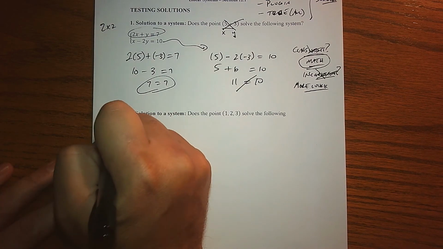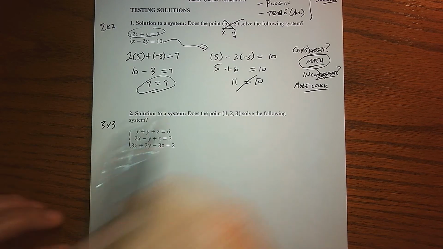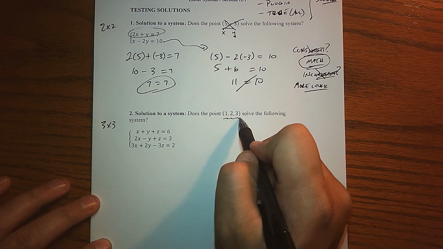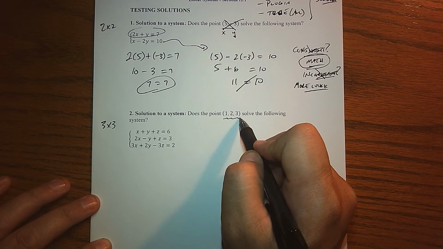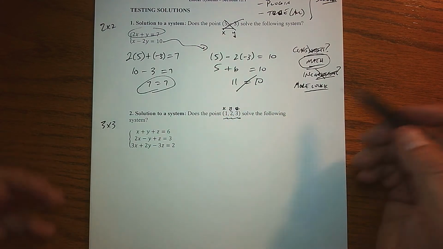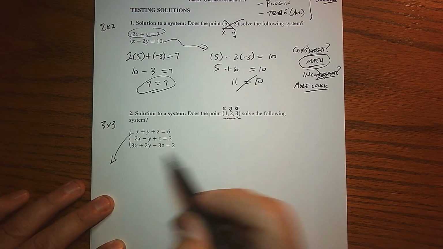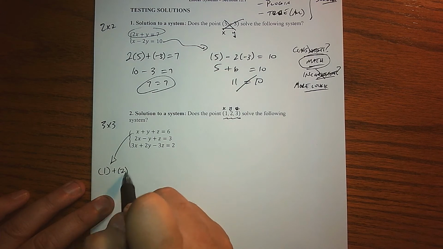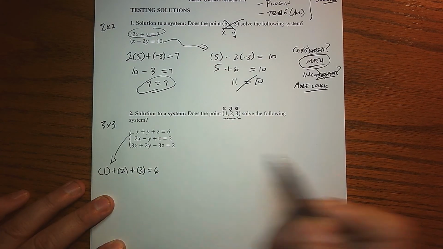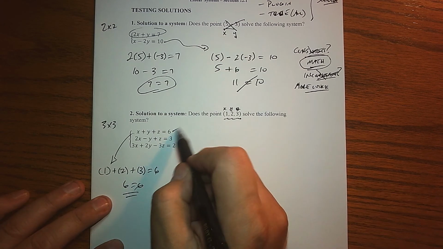The next one, for the first time, at least in this section, we're looking at a 3x3 system, right? 3 equations and 3 unknowns. And so the ordered pair is now called an ordered triplet. And just basically go in order: here's x, here's y, and here's z. And I'm asking, is it a solution? So if I plug it into this first equation, we get 1 plus 2 plus 3, does that equal 6? And if we add that up, check. So that one is good to go.